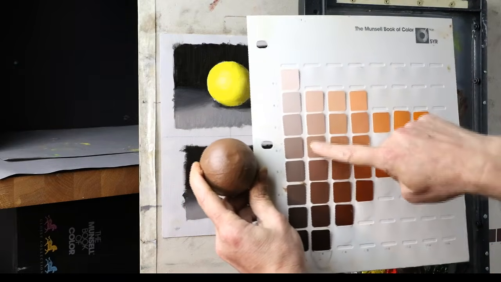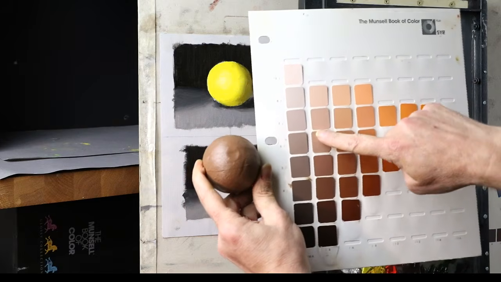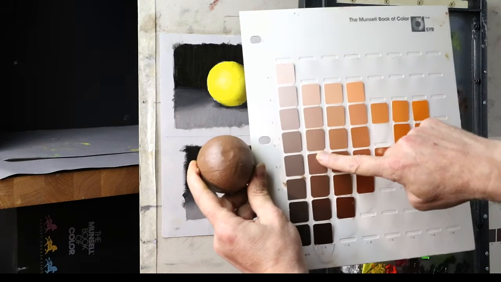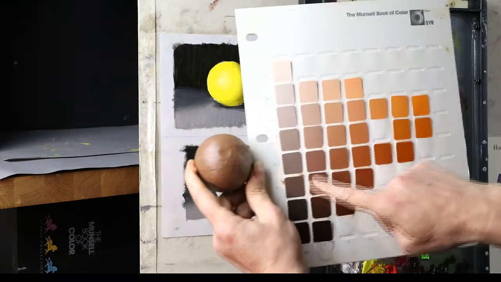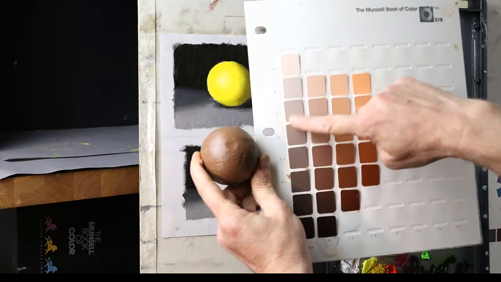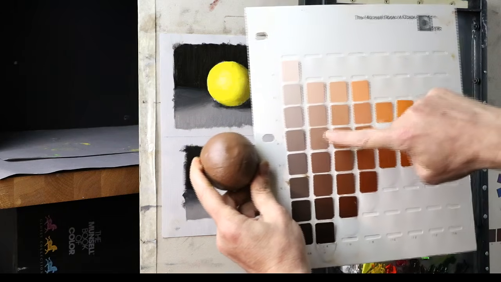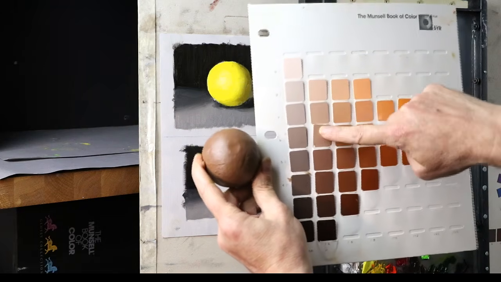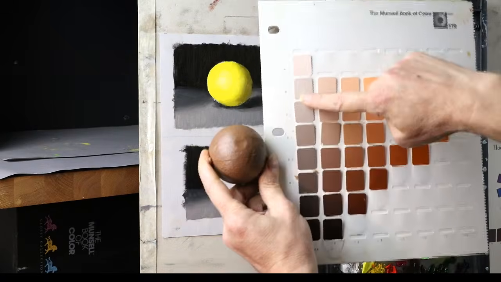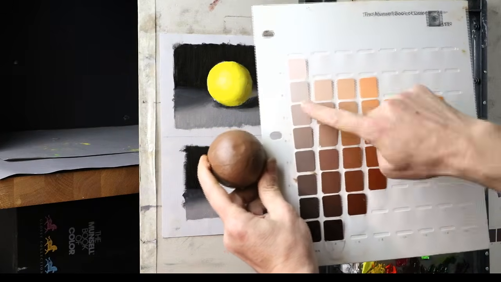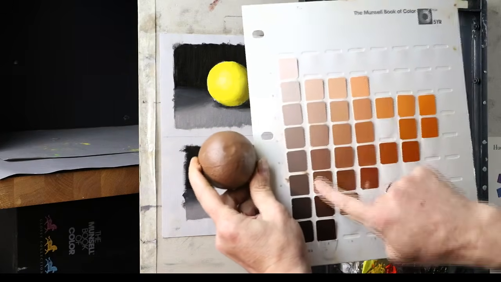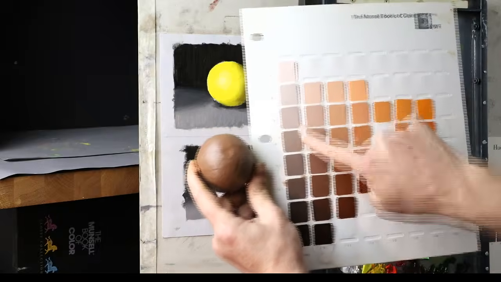If you want to mix a highlight for African American skin or black skin, whatever you want to call it, I mean, this is plainly not black, it's going to be about up here. Now, for white skin, Caucasian skin is here. The highlight is going to be somewhere up here. So the curve is basically the same. They're just in different places on this page.